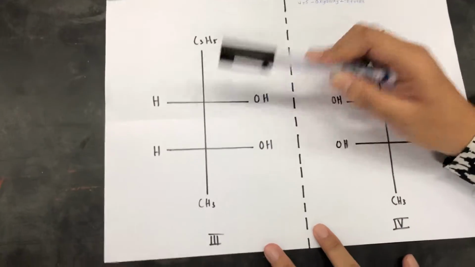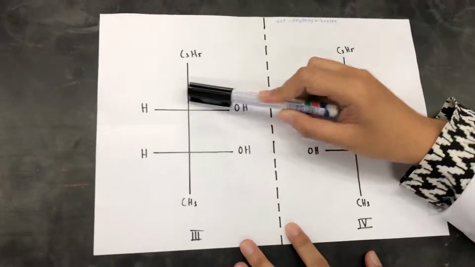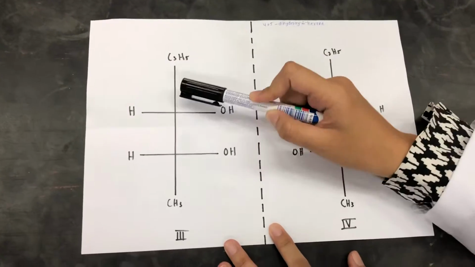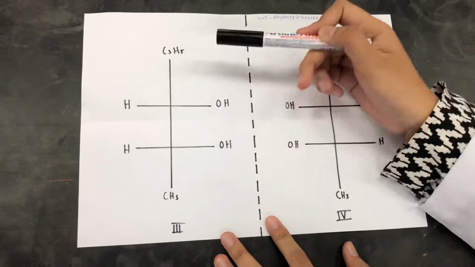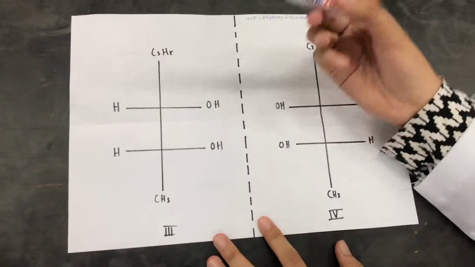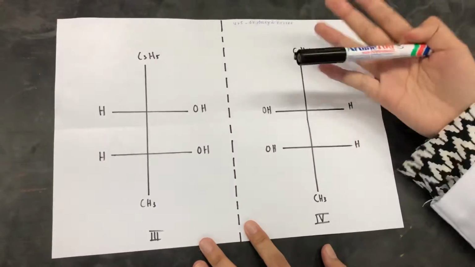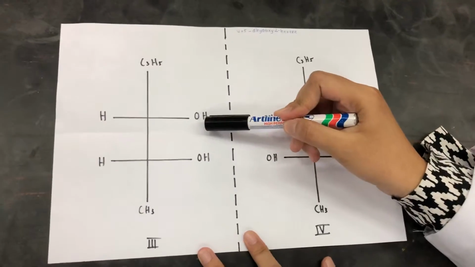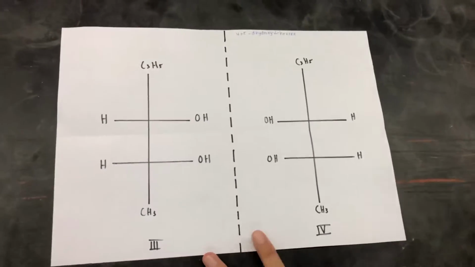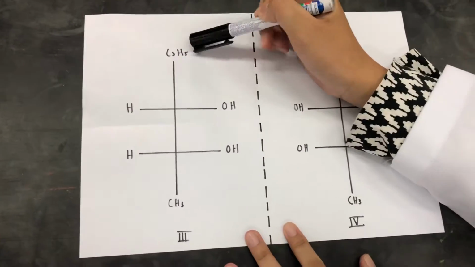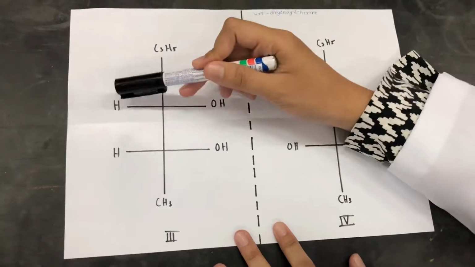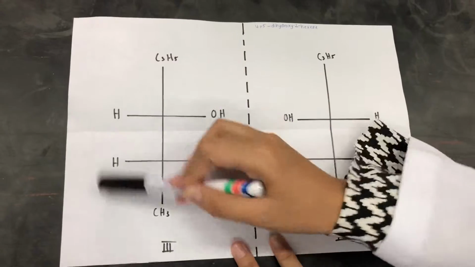The intersection between the vertical and horizontal line represents our chiral carbon. It is known as a chiral carbon because it is attached to 4 different types of atom groups. The first one is OH, the second one is C3H5, the third one is H, and the fourth one is R group.